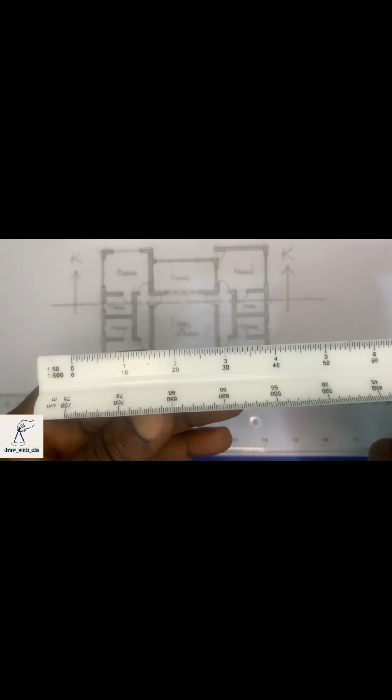All right, today we'll be looking at section KK of the 3-bedroom bungalow we've been working on. But before we proceed, let me quickly clarify some things on how to interpret the scale rule.